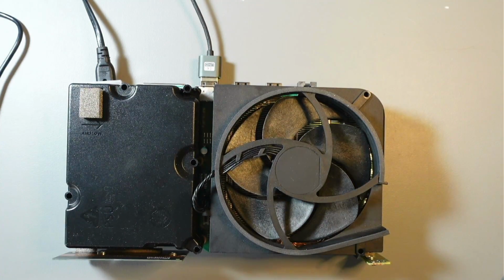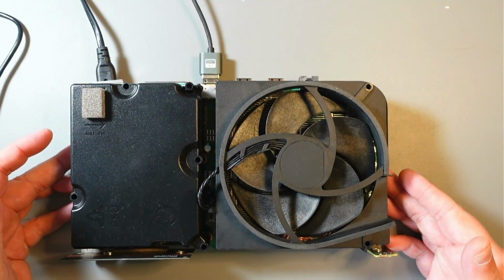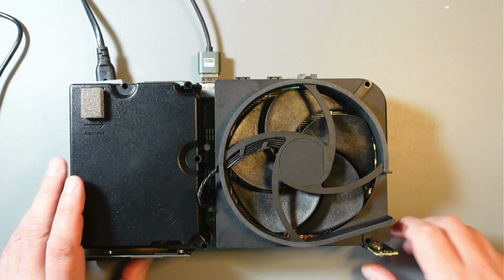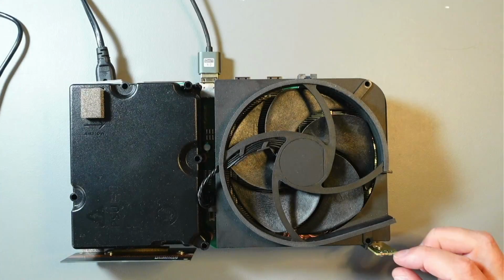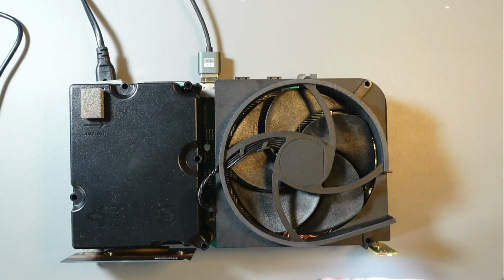Plug it back in. Okay, so give it a moment. And again. And it's off. And it's off.